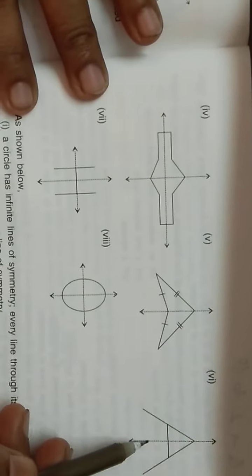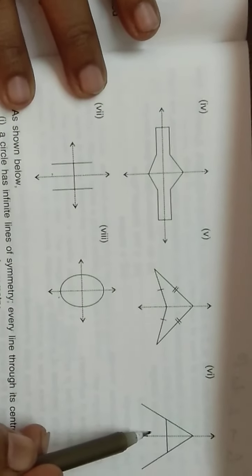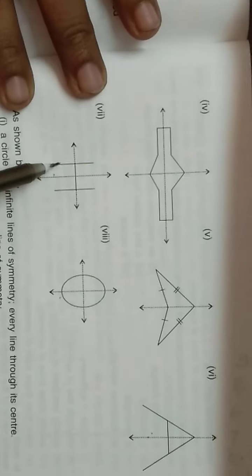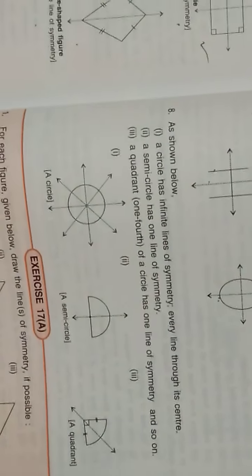Here alphabets are drawn, the alphabets A, H and O. A has only one line of symmetry, H has two lines of symmetry, O has two lines of symmetry, vertical and horizontal. I think these lines of symmetry you have drawn last year as an assignment. Just like here are some figures, you can try to draw the line of symmetry using a scale.